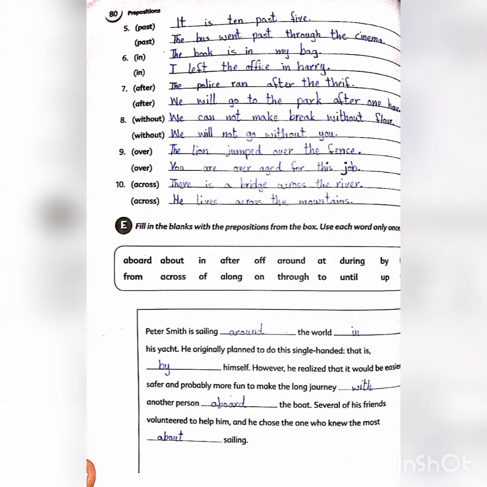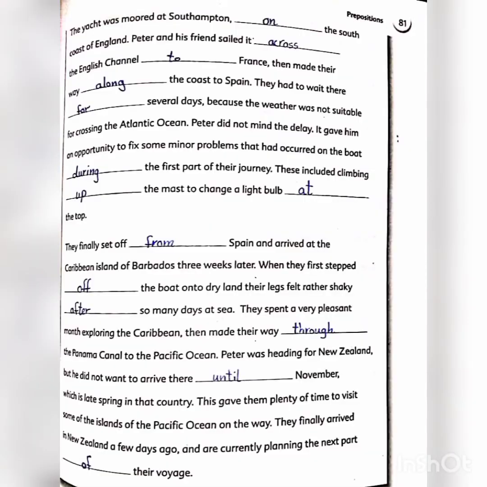In this part we will use prepositions in 2 different ways, like "She went to Lahore by train" and "He will be here by Sunday." In this part we simply use the word bank of prepositions in the given sentences, like "Peter Smith is sailing around the world." So in this way we will complete this part.